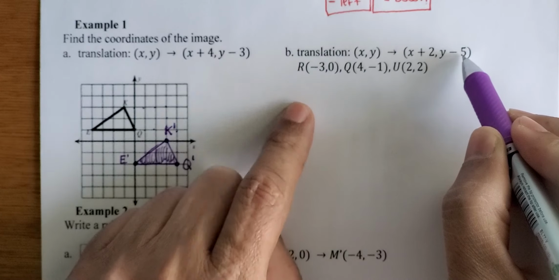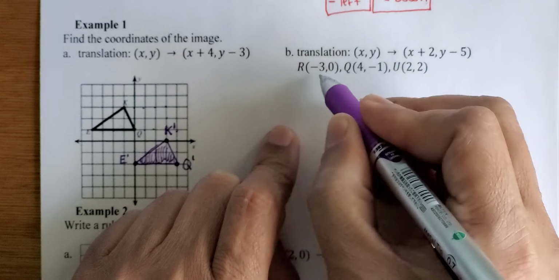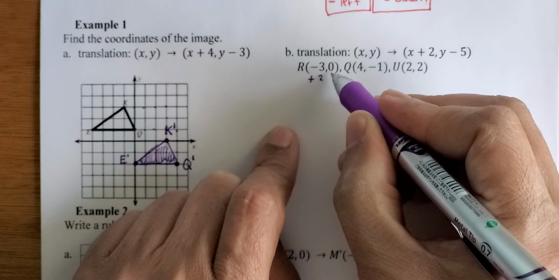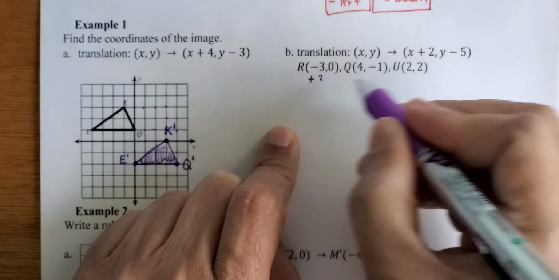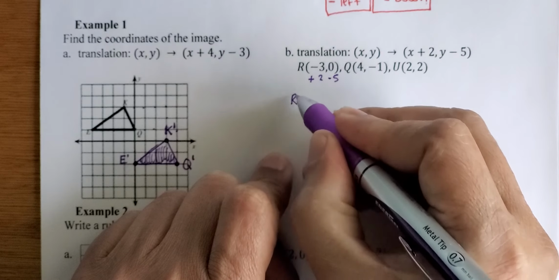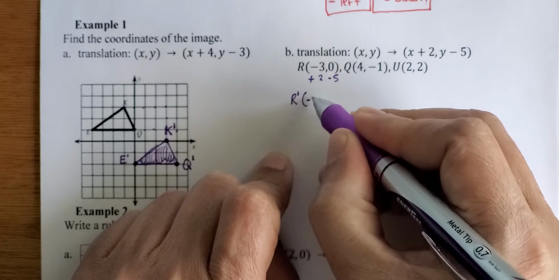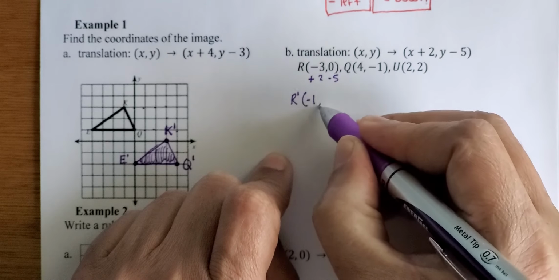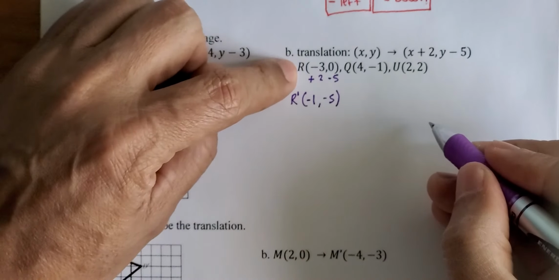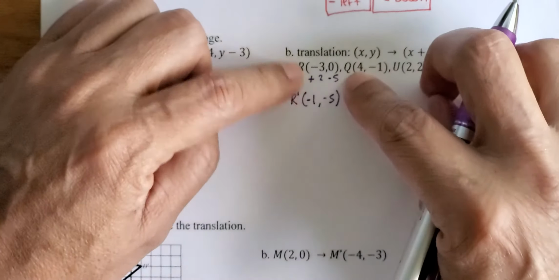So what I'm going to do here is, this x value, this is saying add 2 to it. So I'm going to add 2 to negative 3. And to the 0 value I'm going to subtract 5. To get the new coordinate for r prime, negative 3 plus 2 is going to give me a negative 1, and 0 minus 5 gives me a negative 5. So these are the coordinates of r prime, which is the same point, but it's just being translated 2 units to the right and 5 units down.